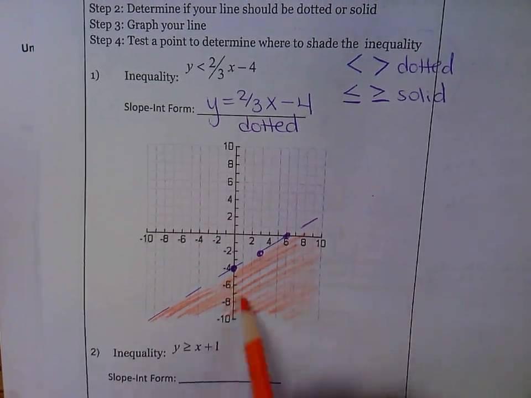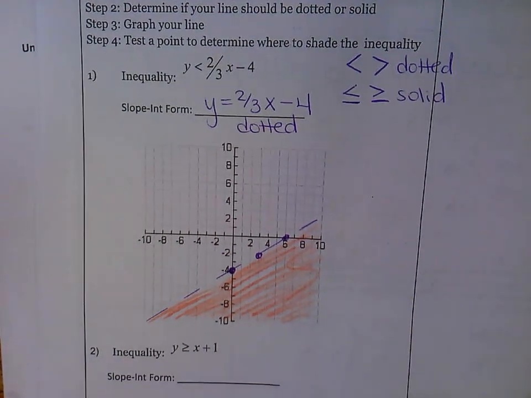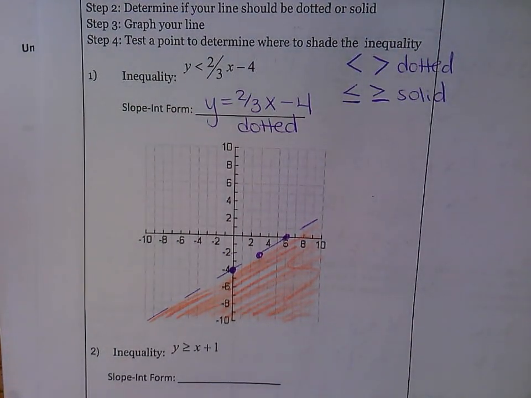So this whole region, any point that I pick in that region, if I plugged it in, it would make that inequality true. So for example, you don't have to write this down. This is the point 10, 0. If I plug in the point 10, 0, it's going to make that equation true. So is 0 less than 2/3 times 10 minus 4? Yeah, because 2/3 of 10 is like 6 or 7. I don't know what 2/3 of 10 is. But then minus 4 is a positive number, and that is bigger than 0. So that point satisfies that inequality. So you can test a point and make sure it works.